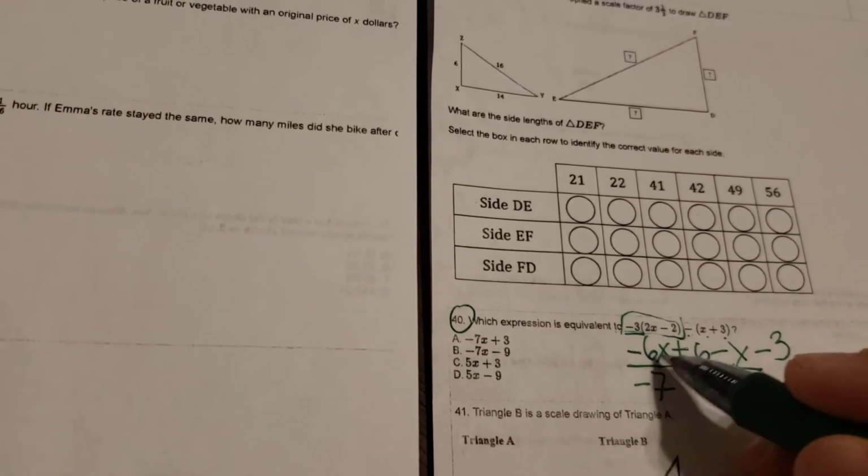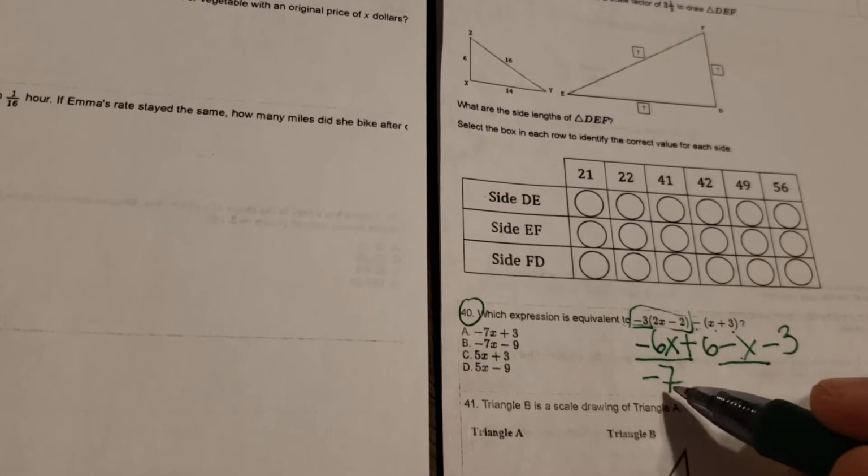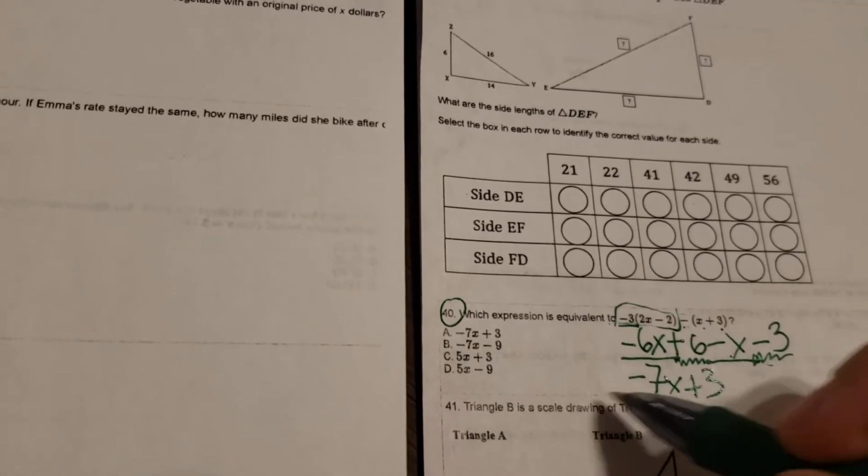Negative 6 minus 1 is negative 7. You can also think I've got negative 6 pieces of x plus another negative 1 piece of x. Total negative 7x. Now I've got a positive 6 minus 3. 6 minus 3 is 3. There it is.